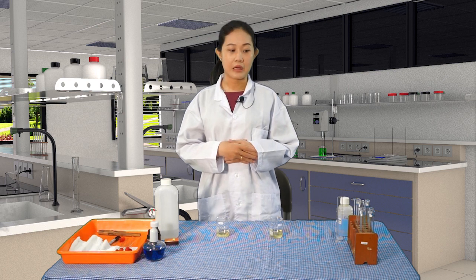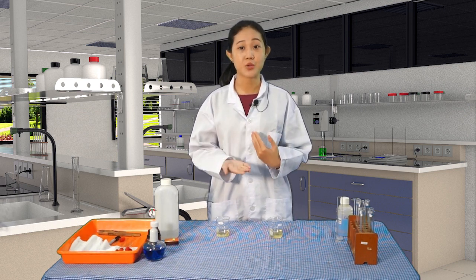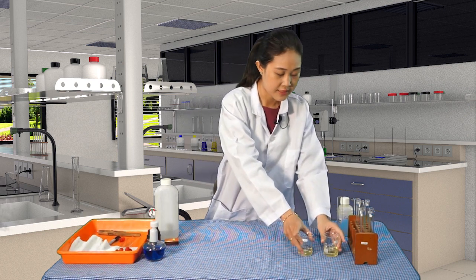The odor and the color of urine might vary among people. So you need to find out the reasons behind this when you answer the test paper later in your lab worksheets. Okay, so I'll put it aside.